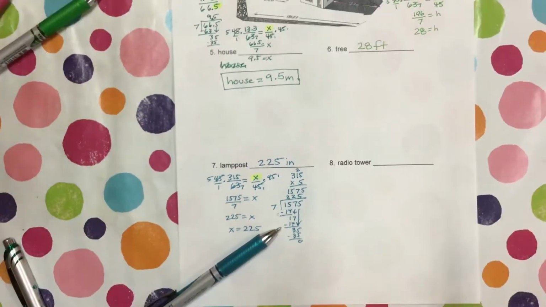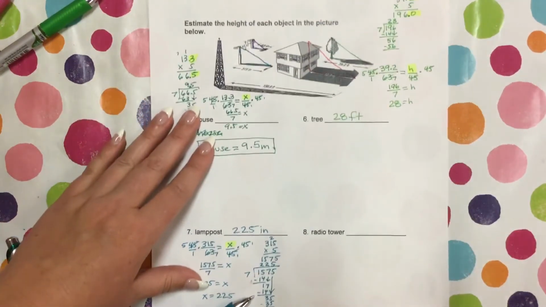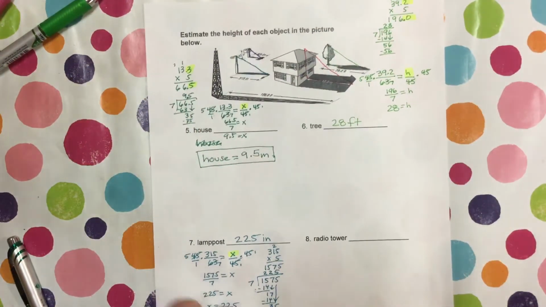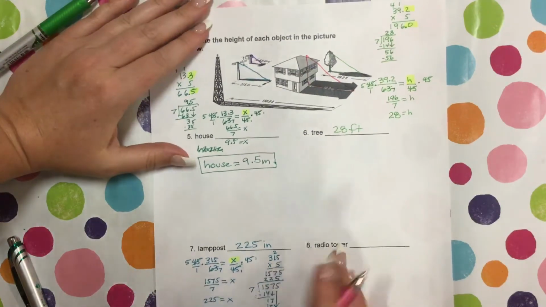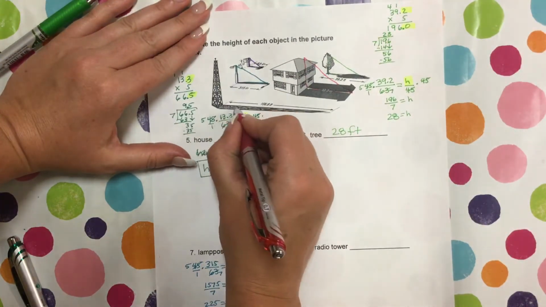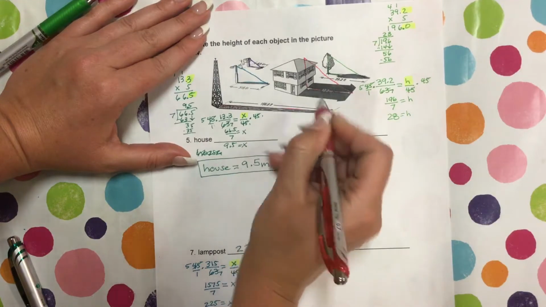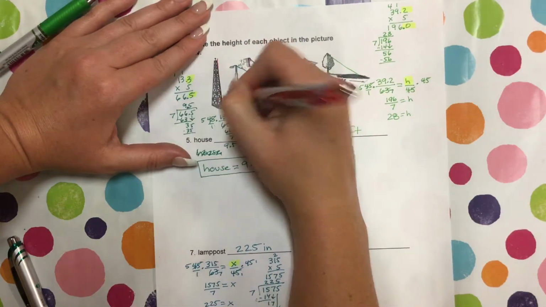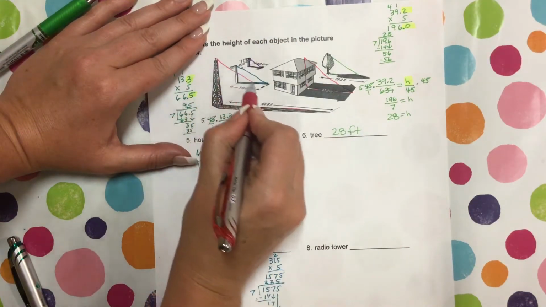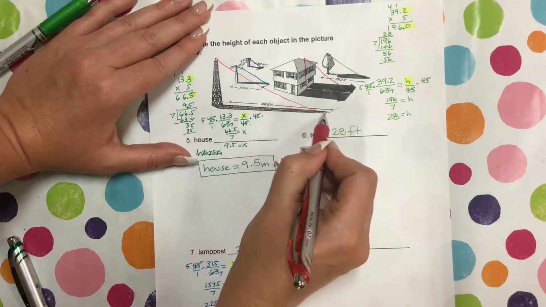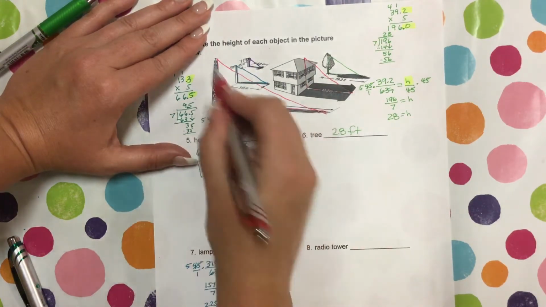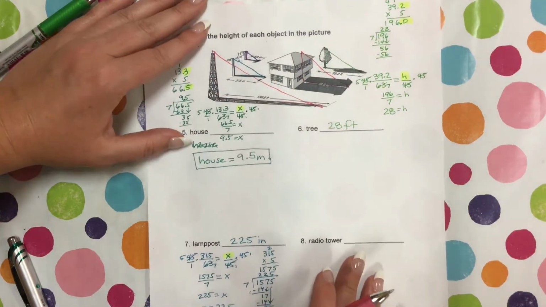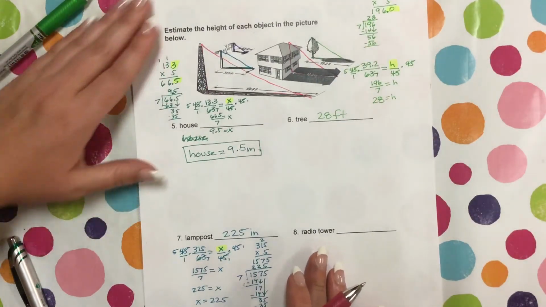Okay, on to the radio tower. Let's see how you did there. I'm going to go ahead and make another triangle. So here is the length of my shadow, the height of my radio tower, and then boom, there's, oh, that wasn't really good, but it's okay. That's the big triangle, that's the small triangle.